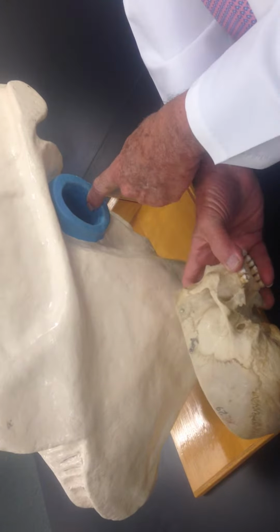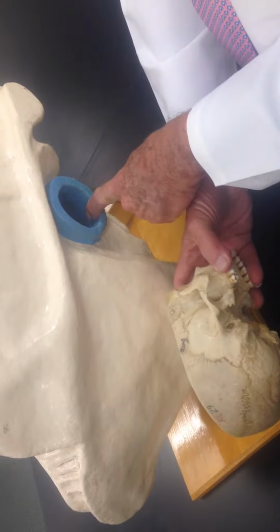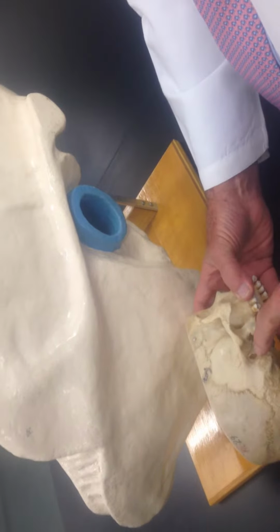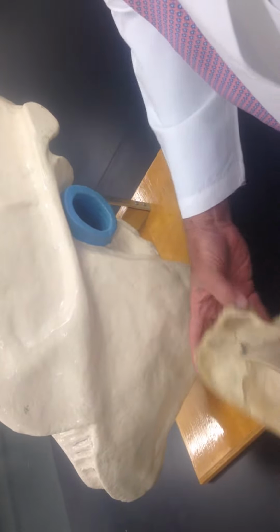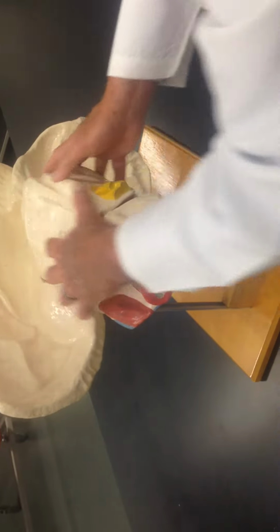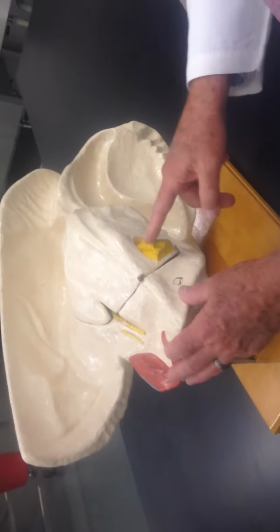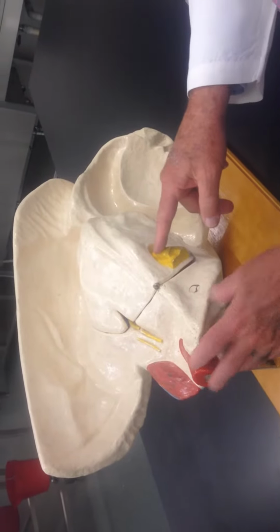This is a cartilaginous portion of it. Remember, you have a cartilaginous portion, then you have a bony portion. We're just seeing the bony portion of the ear here, or the temporal bone here. Okay? And then I'm going to turn it around again, and this is the mastoid portion here, as I mentioned. And for more orientation, this is your internal auditory meatus right here.